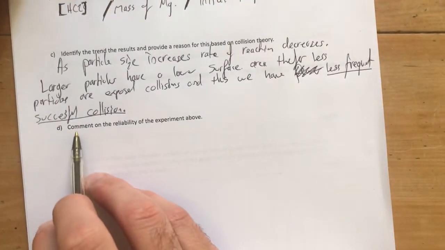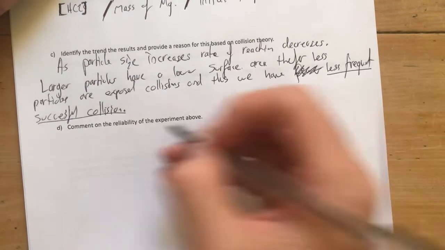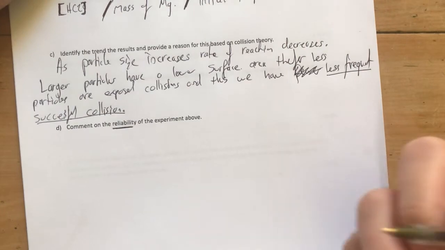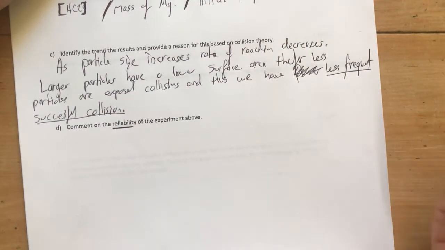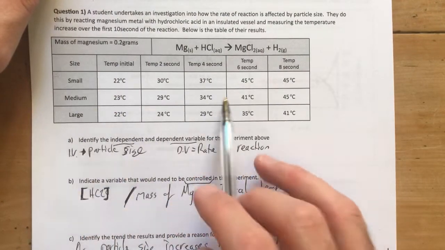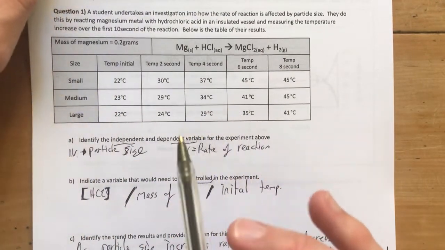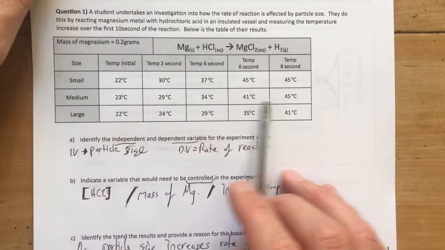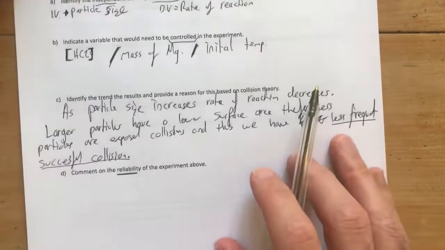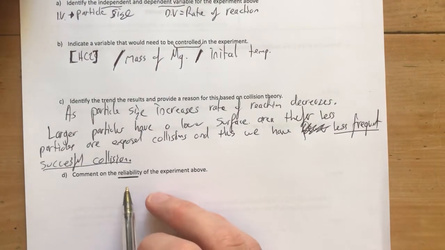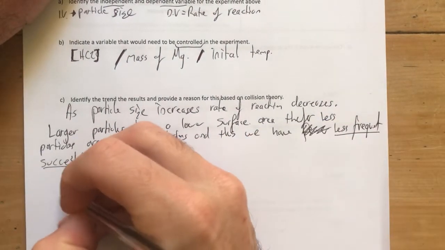Next question is comment on the reliability of this experiment above. The reliability is about has the experiment been repeated and do we have similar results for this? So if I have a look at this, I don't have more results other than this. It looks like small has been done once, medium has only been done once, and large has only been done once. So therefore, this experiment has not been repeated, so therefore, we don't have reliability.